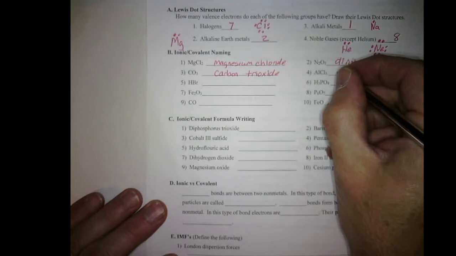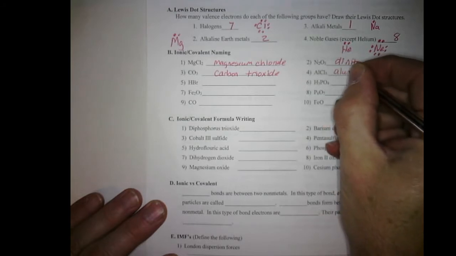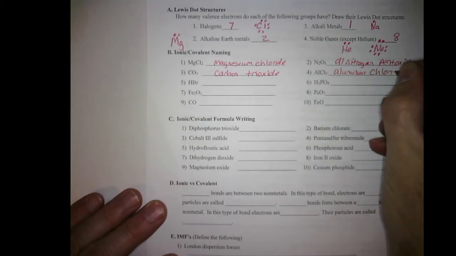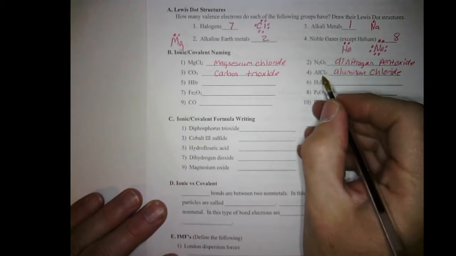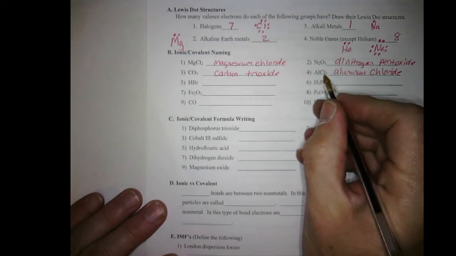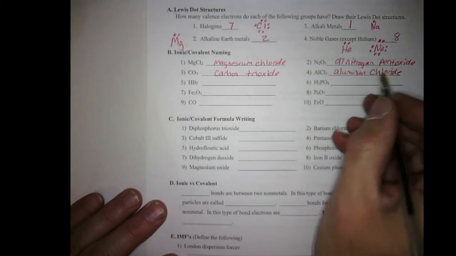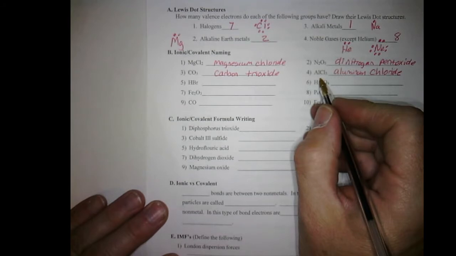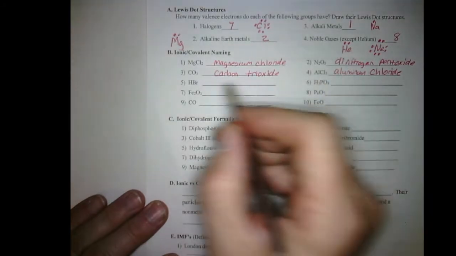AlCl3 is aluminum chloride. Aluminum is a metal, right? Cl is a nonmetal, chlorine. So that's a metal and nonmetal. We're going to call that aluminum chloride. Aluminum always has a +3 charge. Therefore, I do not need a Roman numeral.